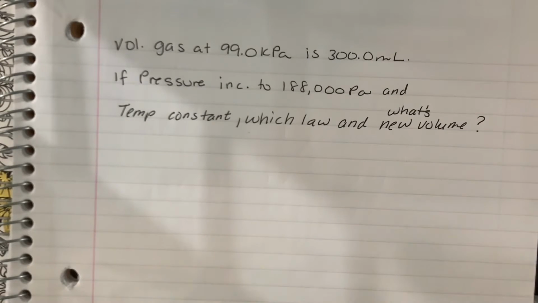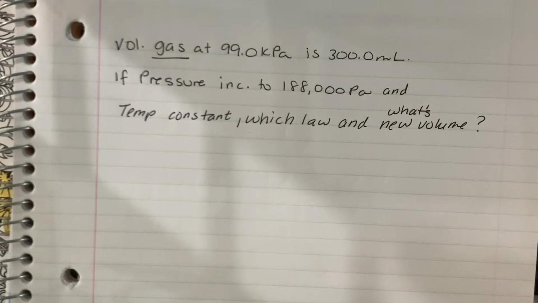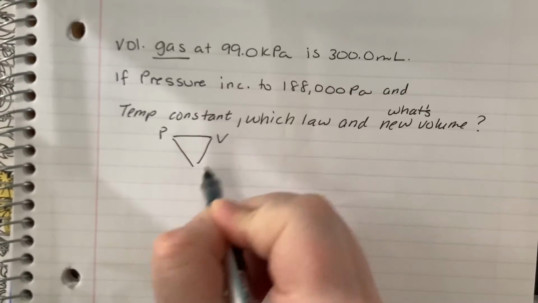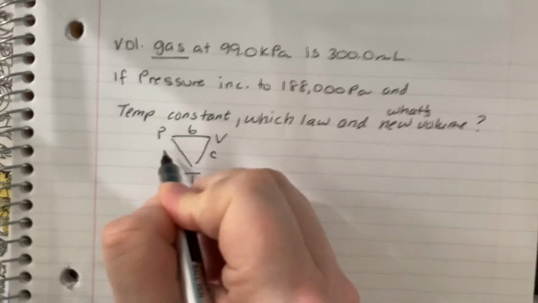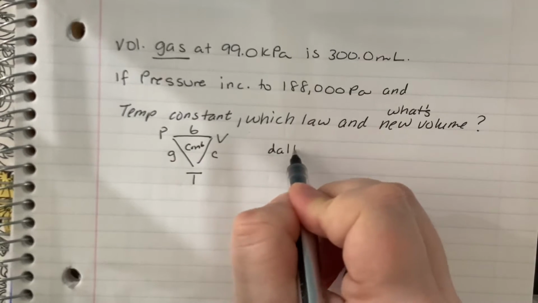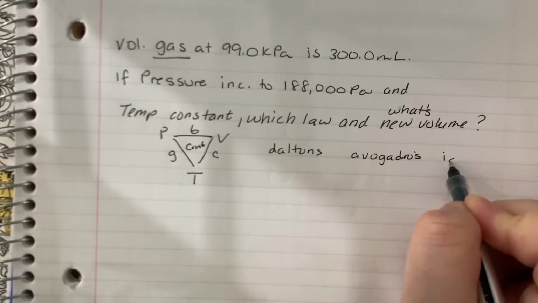So we have a gas law problem because we see that there's a volume of gas at 99.0 kilopascals is 300.0 milliliters. And if the pressure is increased to 188,000 pascals and the temperature remains constant, which law and what's the new volume? So we know that we have some choices. It could be a gas law on the gas law triangle. It could be Dalton's. It could be Avogadro's. And it could be ideal.